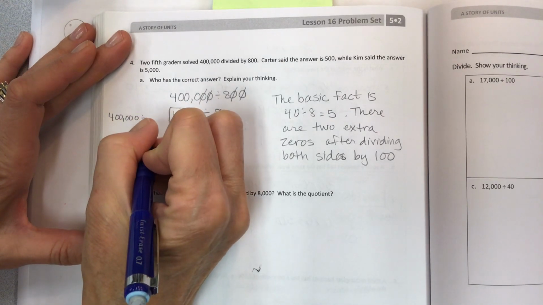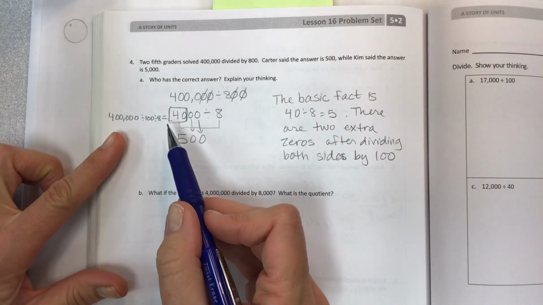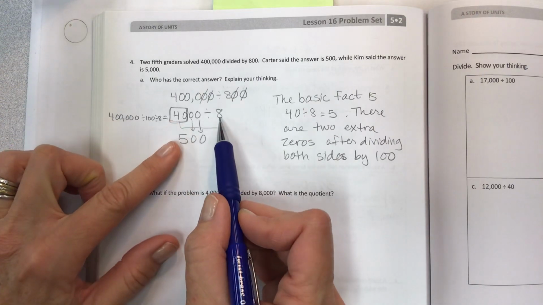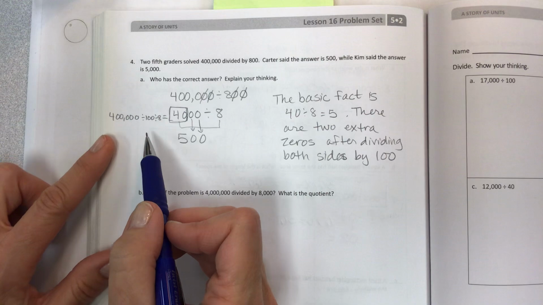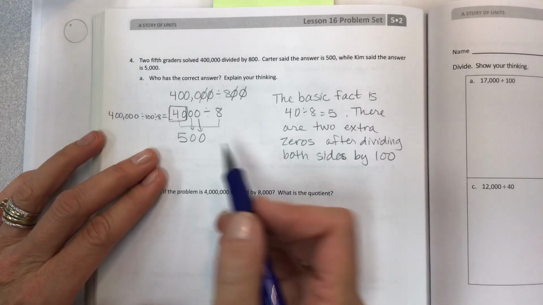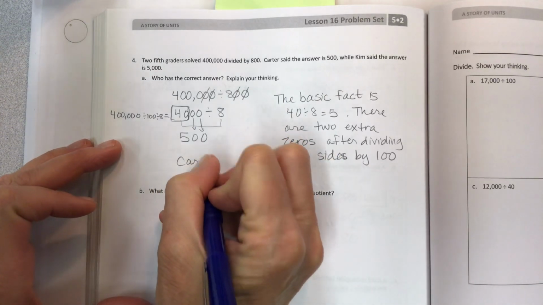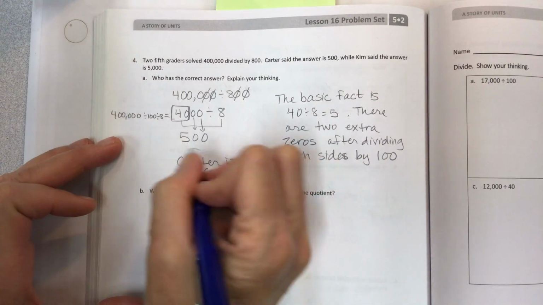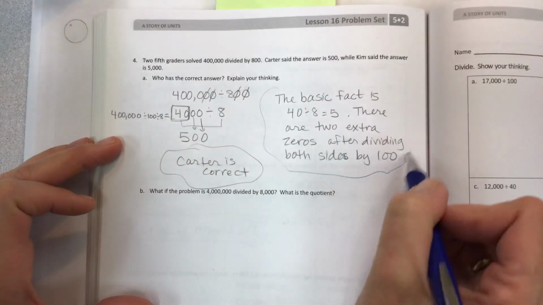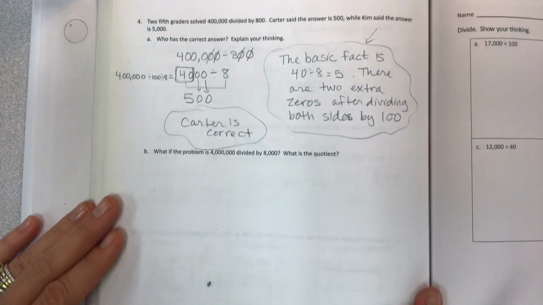You can do the whole other thing if you want: 400,000 divided by 100 divided by 8. Squeeze that in there to give you your 4,000 divided by 8. Remember, this is the old way, super fast. New way, a little bit more work. But you get your 500, and so Carter is correct. And then you have your thinking right here. This is very important. Always make sure to write your explanation.